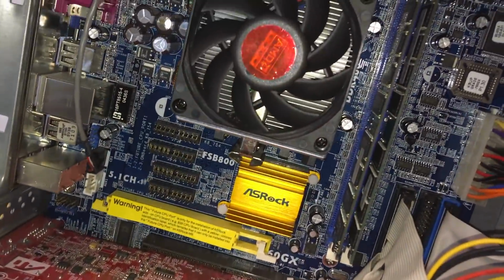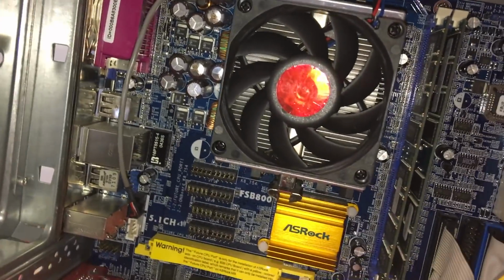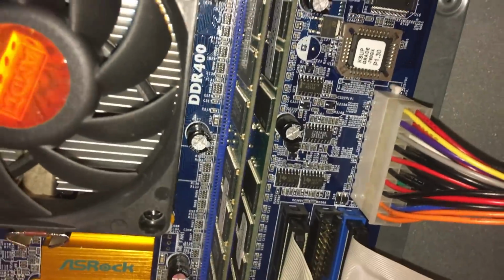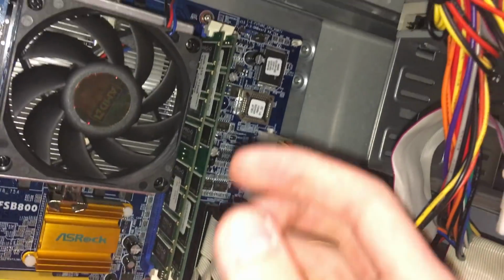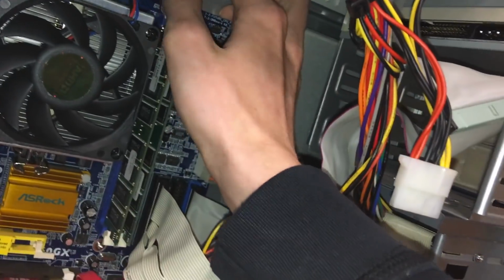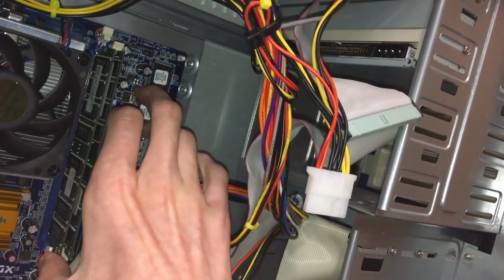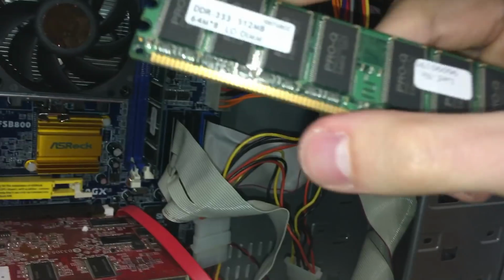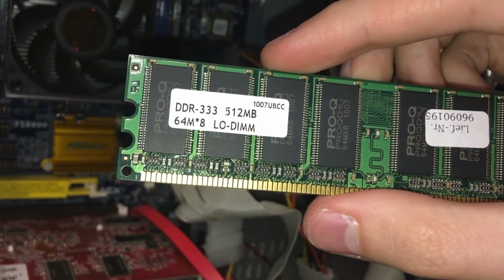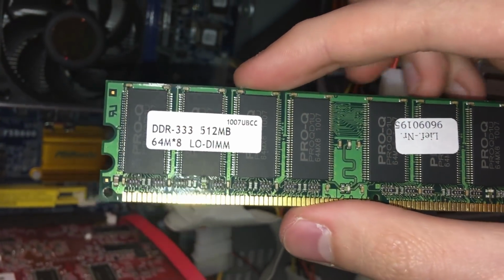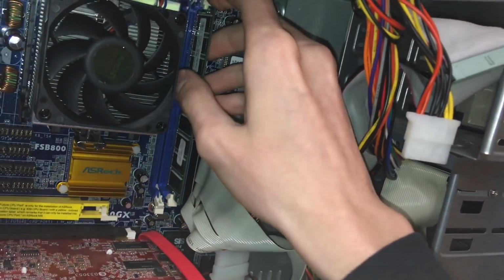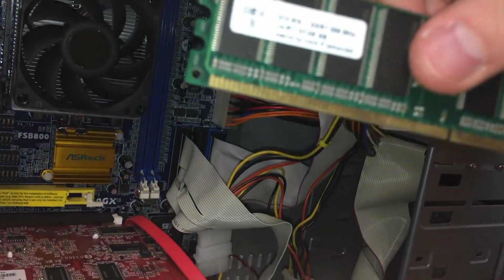Might as well get the manual up for this main board. Okay, we got a 400 DDR, so that's as I already thought, DDR1. Oh, come on. Yep, 512 megs. Not the RAM you want for Vista.